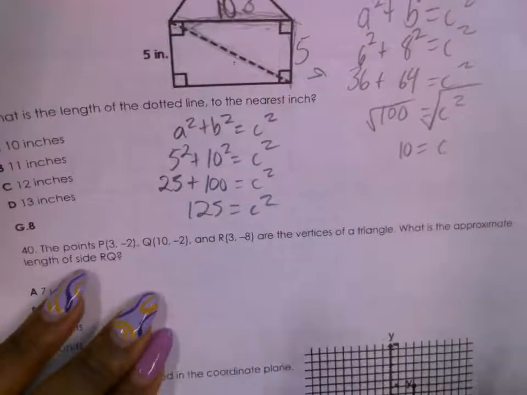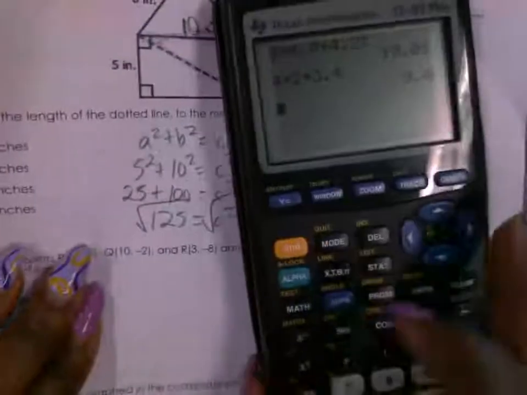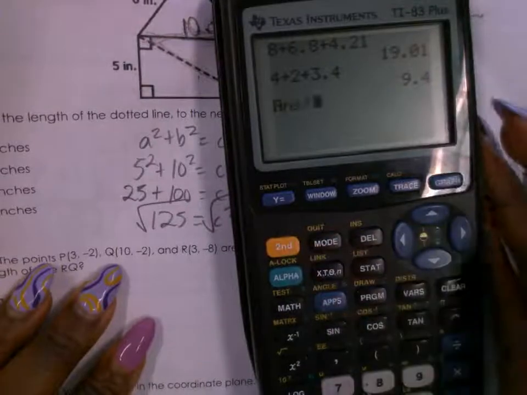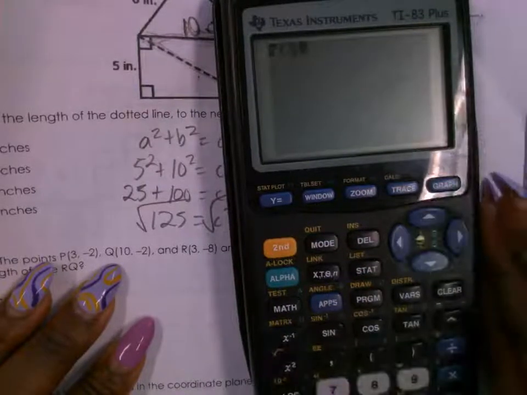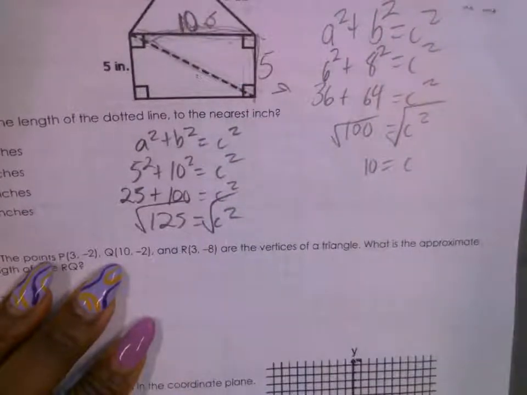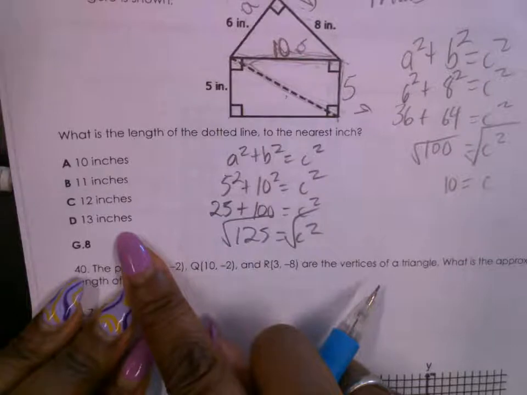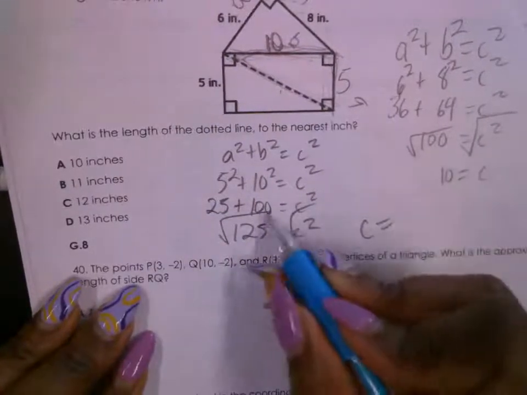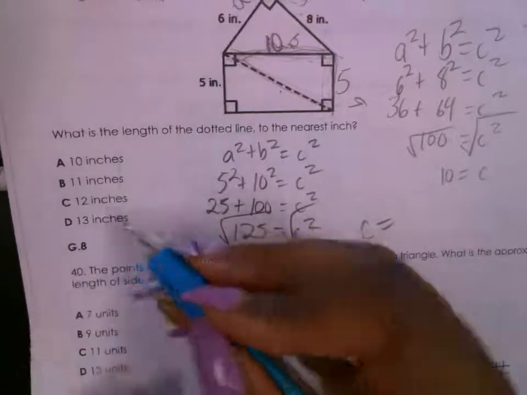Okay. So to solve, you find the square root. So let's type in the square root. Make sure you pause. Okay. And then one of these is about the answer over here. So you got C is equal to, find the square root, and that's going to be up closest, choose the best answer.